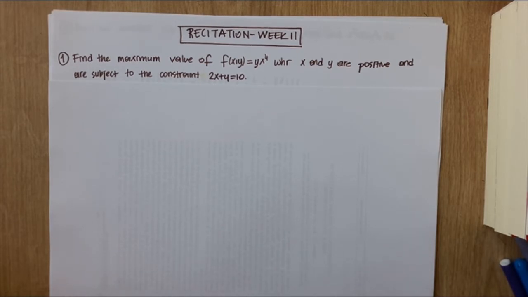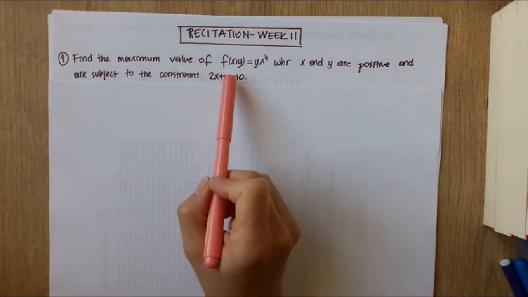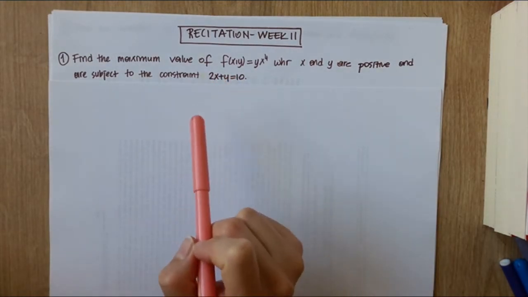In this problem we want to find the maximum value of the given function, which is f(x, y) = y times x to the 4. Here x and y are positive and also they are subject to the constraint 2x plus y equals 10. We are looking for the point or points (x, y) which make the function f maximum but also satisfy the equation 2x plus y equals 10.